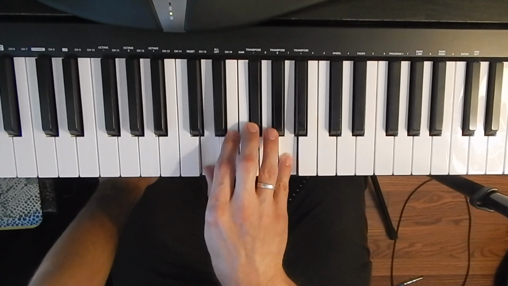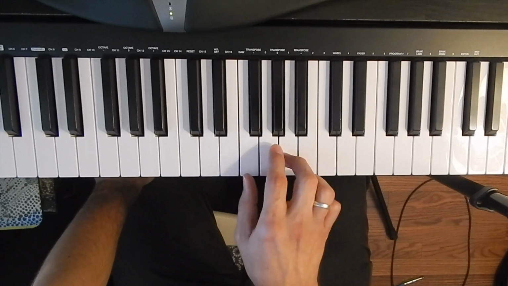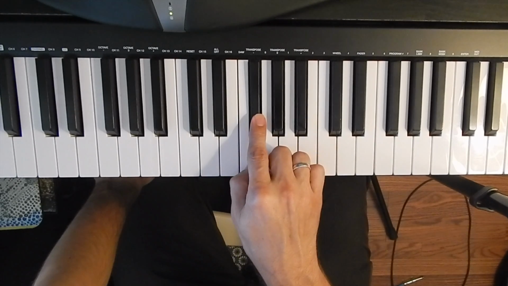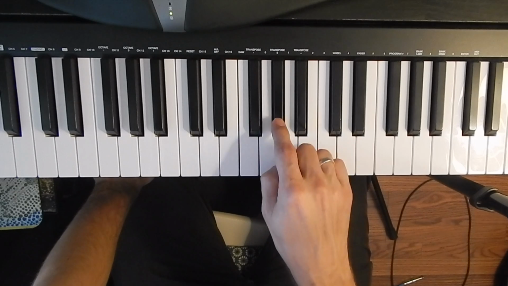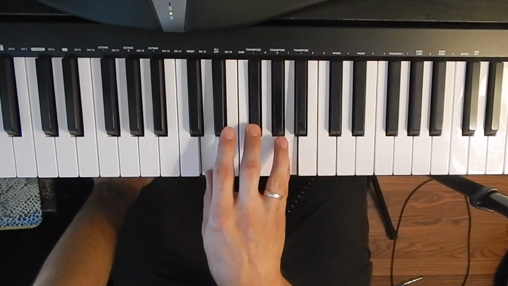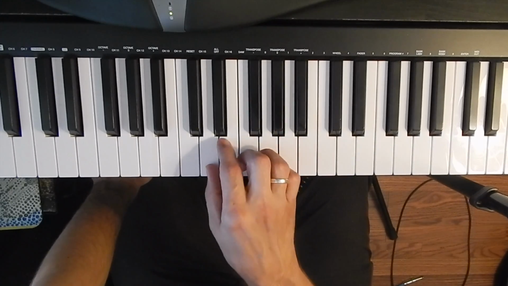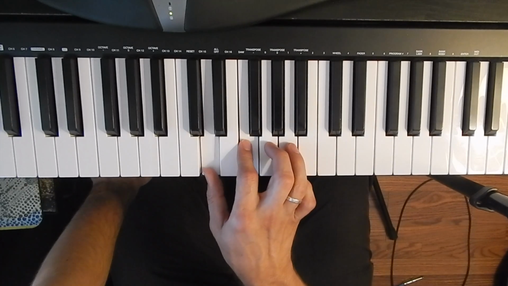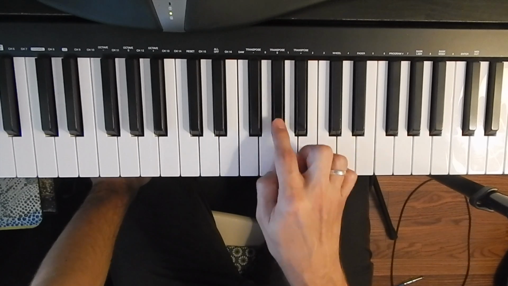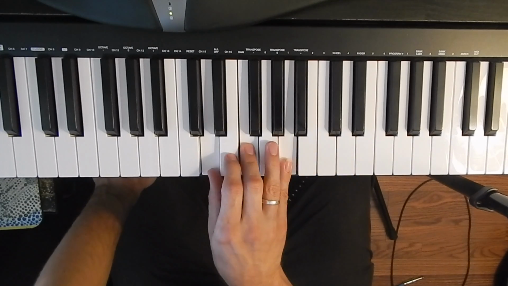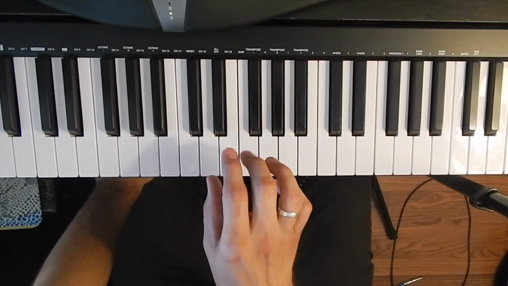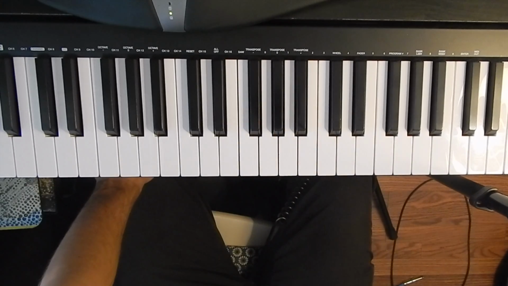Okay? Remember, to build a major chord, you take the root note, you go up 4 half steps to the 3rd, and then from there go up 3 half steps to the 5th. But to do a minor chord, you just go up 3 half steps for the 3rd, and then from there go up 4 half steps to the 5th. Okay? So that's how to build a minor chord, and the difference between a major and a minor.